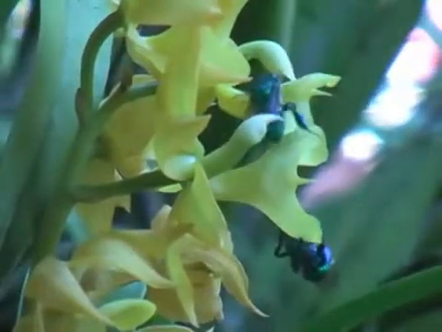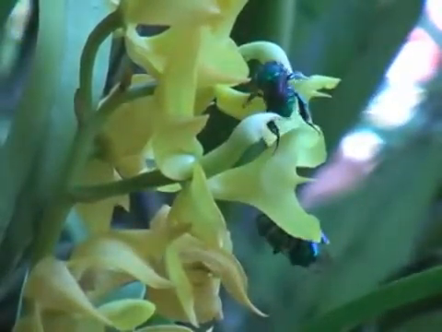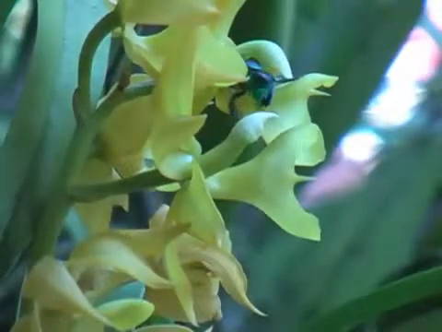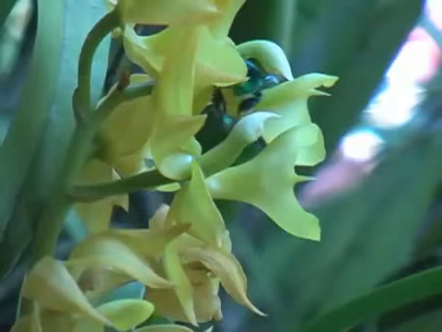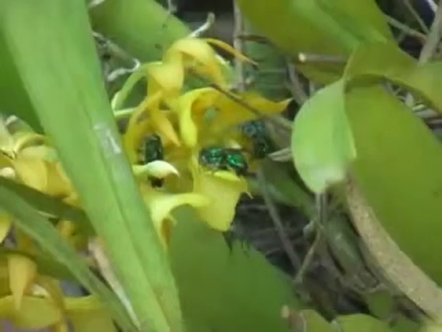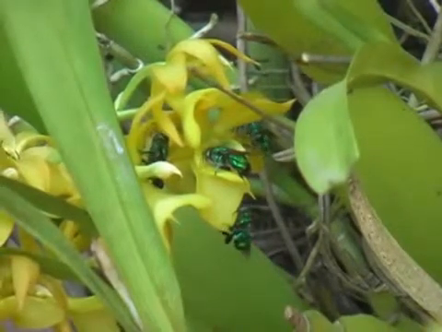These iridescent green bees are orchid bees, members of the genus Euglossa. They are visiting an orchid. When bees visit a flower, they are usually gathering nectar. These bees are visiting these flowers for a very different reason.